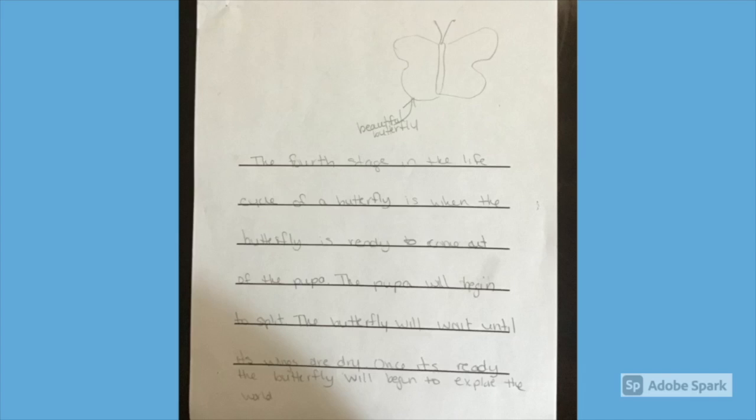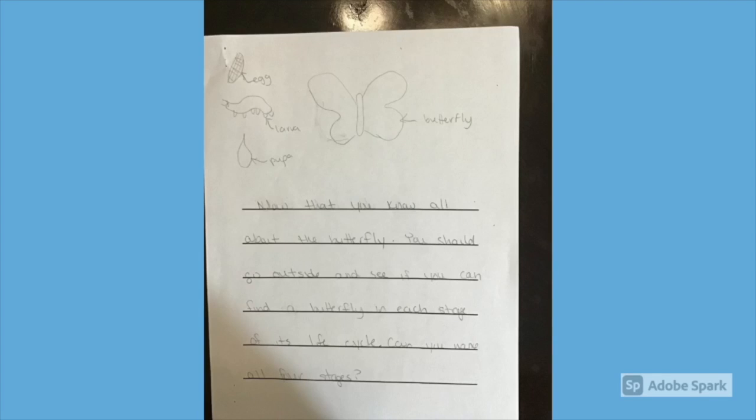The fourth stage in the life cycle of a butterfly is when the butterfly is ready to come out of the pupa. The pupa will begin to split. The butterfly will wait until its wings are dry. Once it's ready, the butterfly will begin to explore the world. Now that you know all about the butterfly, you should go outside and see if you can find a butterfly in each stage of its life cycle. Can you name all 4 stages?